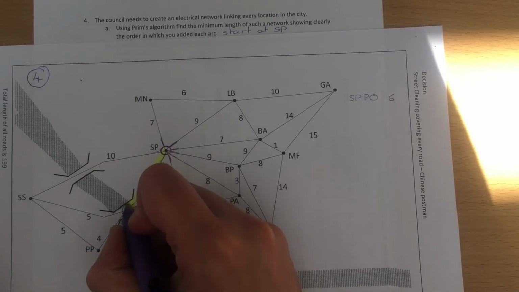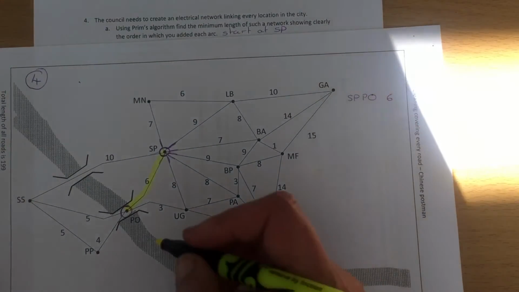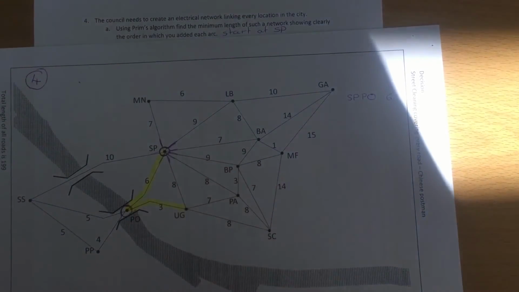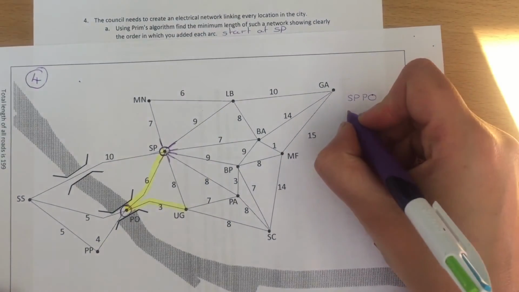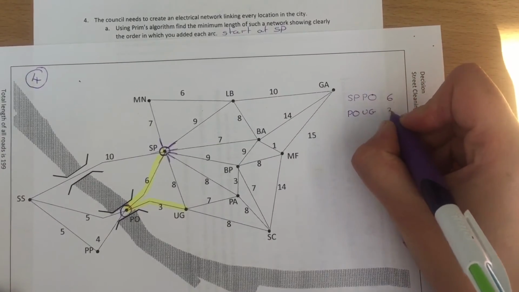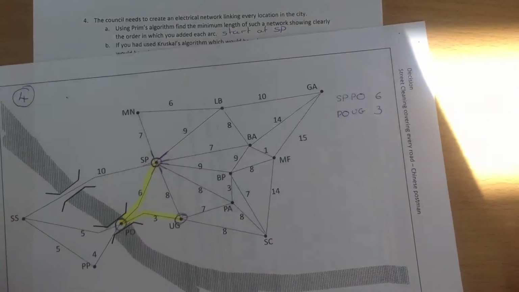So we now know everything that's coming out of here as well. The smallest thing that we've got coming out of there is 3. So we have PO to UG is 3. So we now know about everything coming out of here.